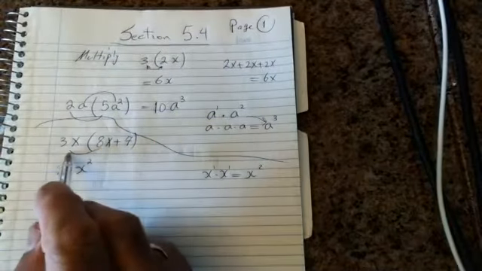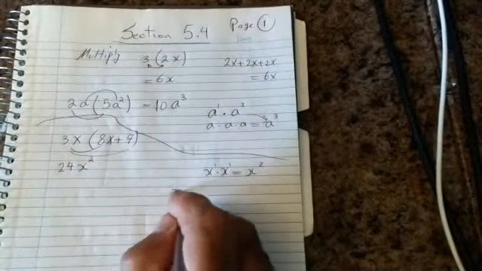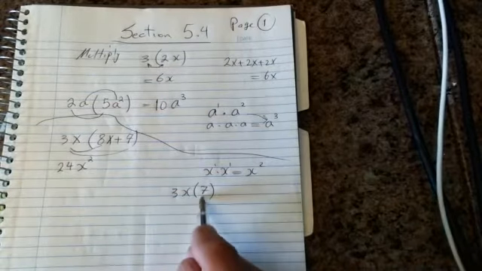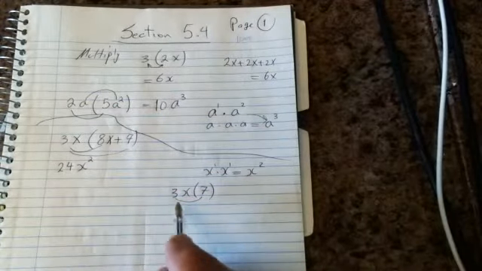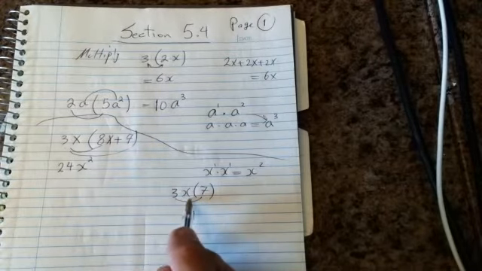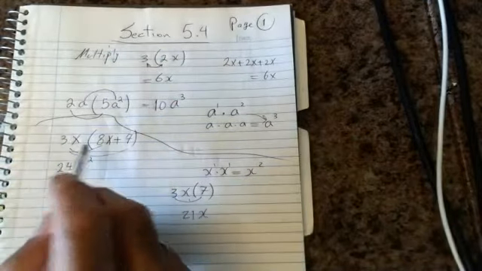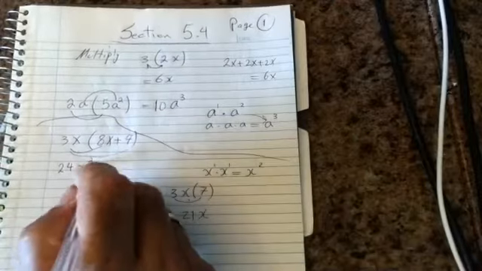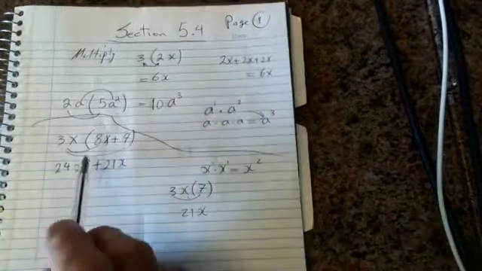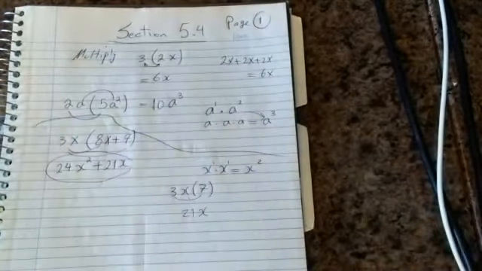Now I bring the 3x and multiply by 7. Again, 7 times 3, because numbers are always multiplied separately, is 21, and there is nothing to multiply by x, so it would be 21x, right? So when you distribute, 3x multiplied by 7 is 21x. So 3x times 8x plus 7 is that when you distribute.